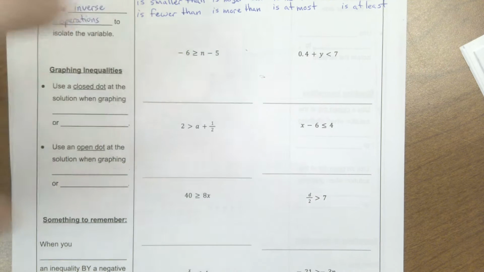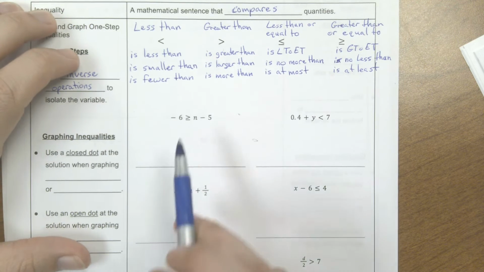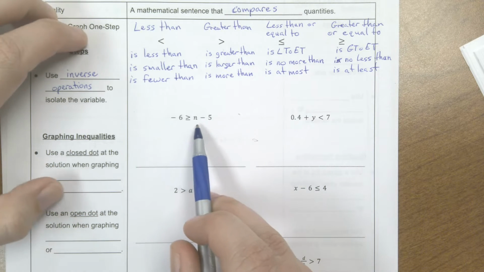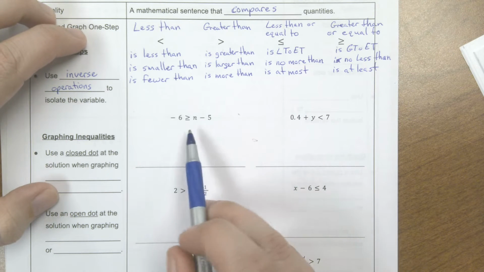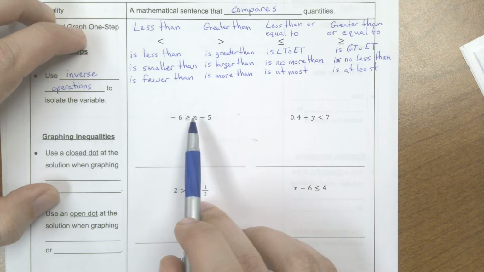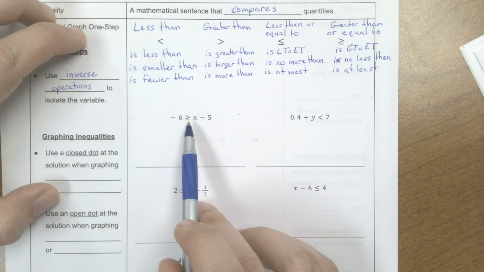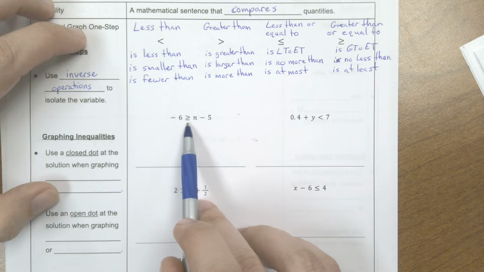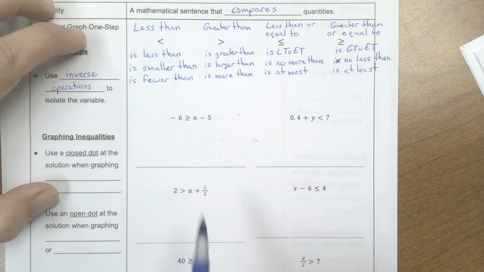Okay, so for the first one, we've got negative 6 is greater than or equal to n minus 5. By the way, we read inequalities just like we do words, left to right. That's why this is the greater than or equal to sign. So negative 6 is greater than or equal to n minus 5.